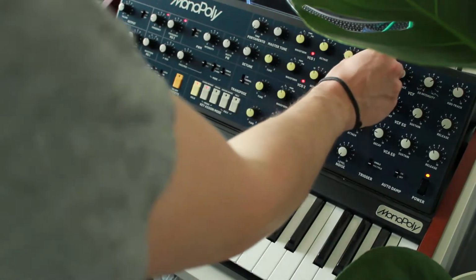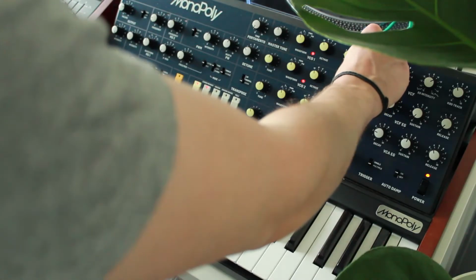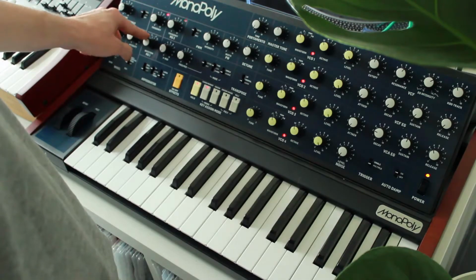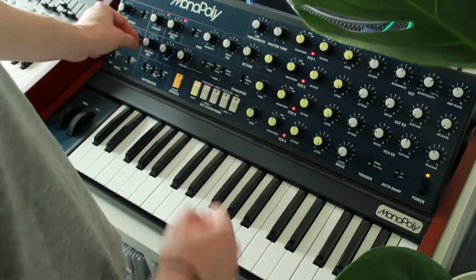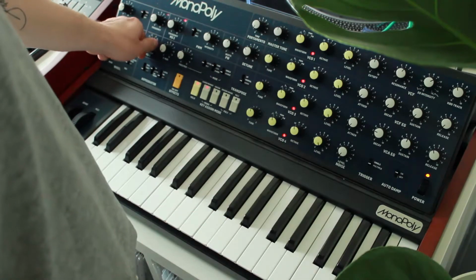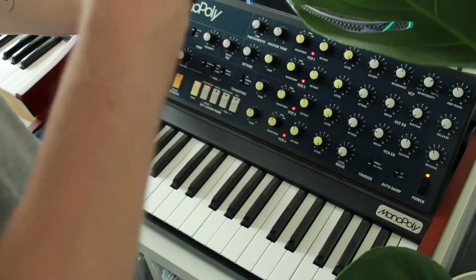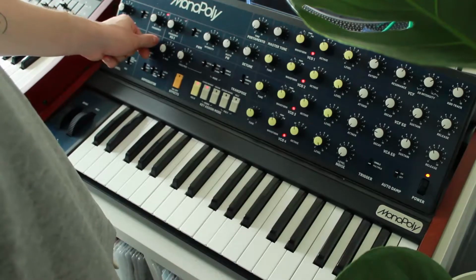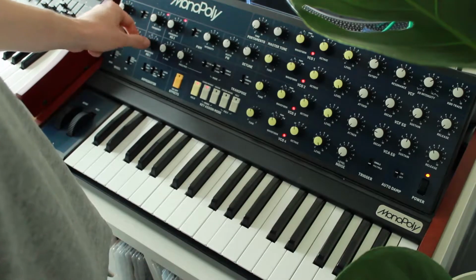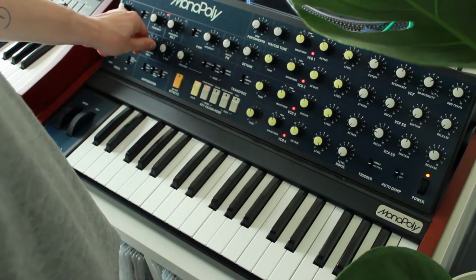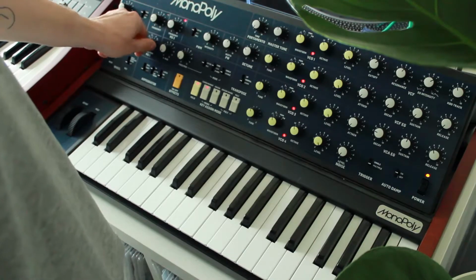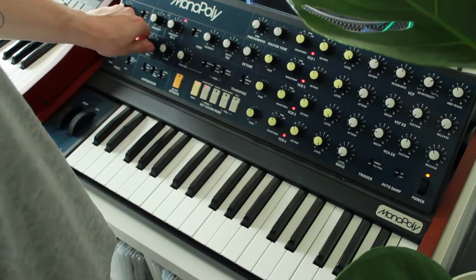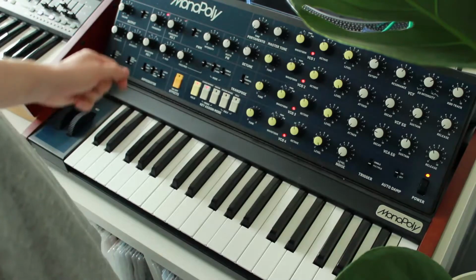Playing the chord again to show you that the modulation wheel is now set to a sawtooth. You can also set it to a triangle, which gives you a more gradual effect. Or an inverse sawtooth, or more like a pulse width square cutting effect. I like this one.